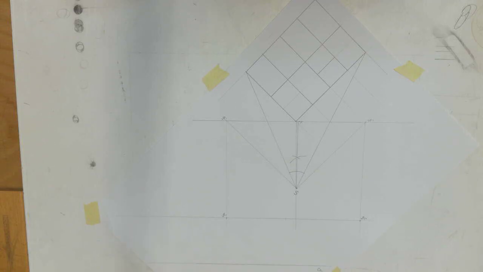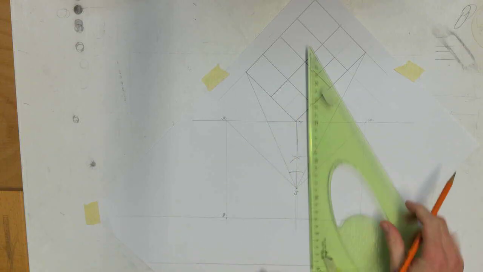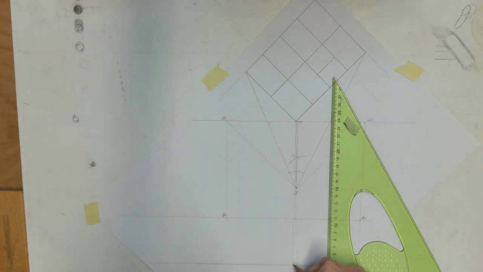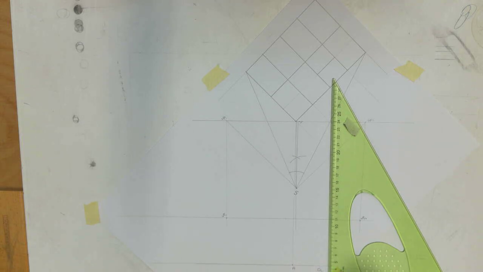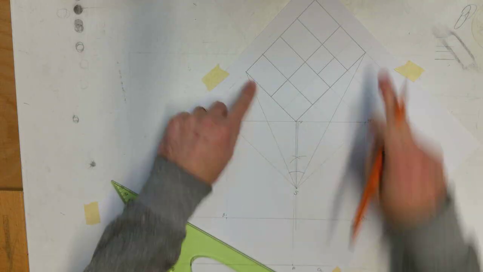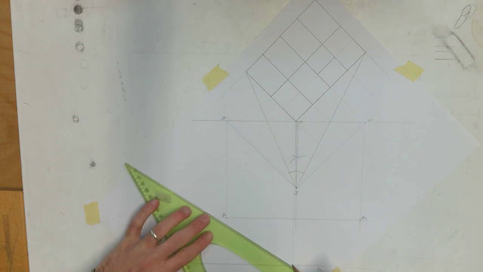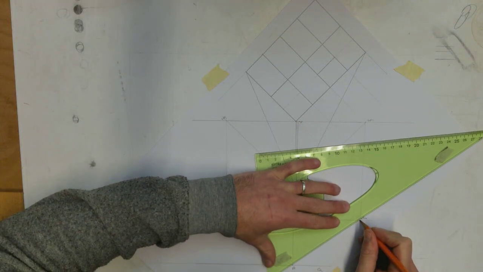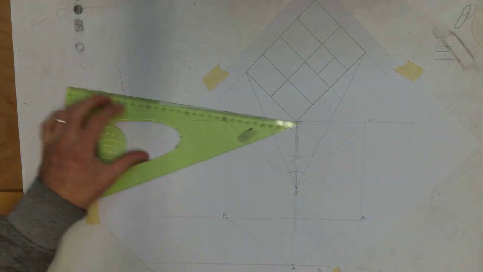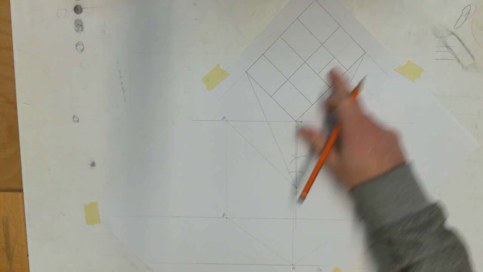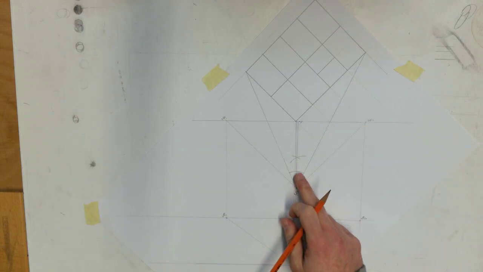So first thing I'm going to do is get the outline of the shed. So corner A is touching the picture plane, so I can take that straight down, and that gives me this point on the ground here, so that basically is corner A. And that, you can see, disappears off to the left and also disappears off to the right. That there, and there.